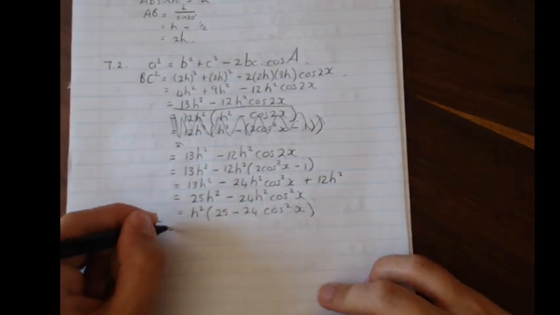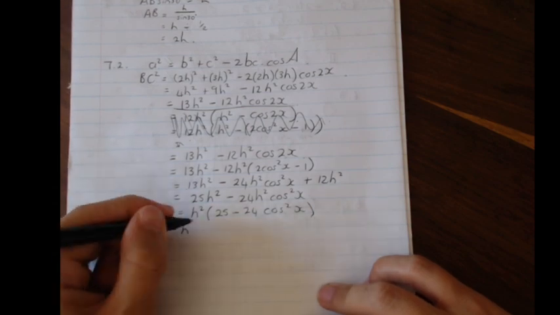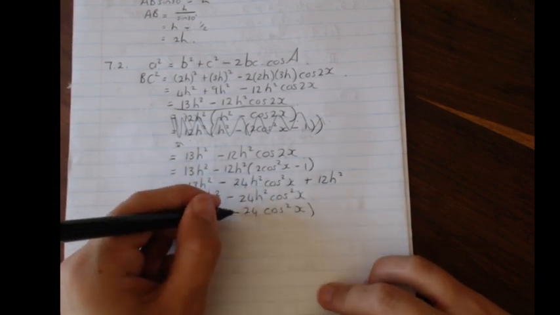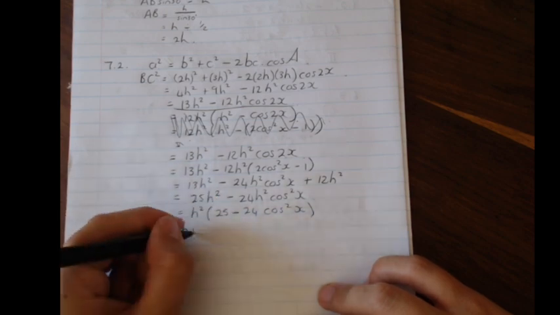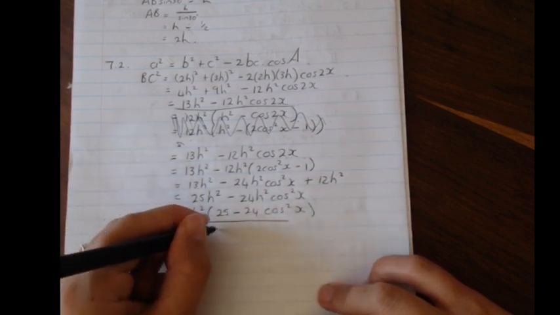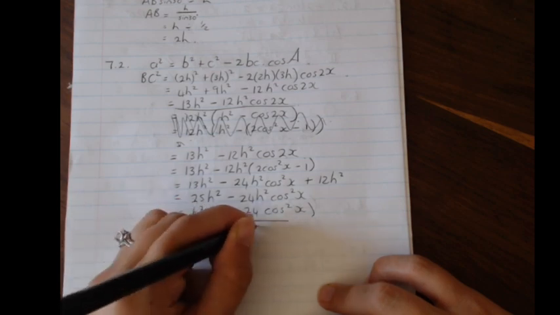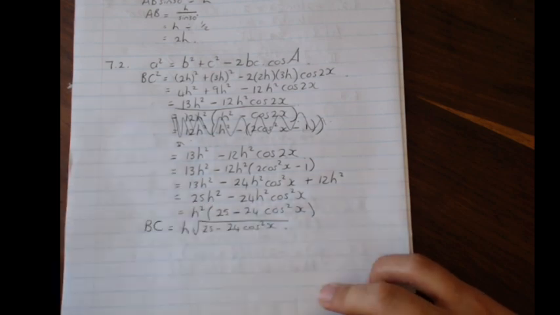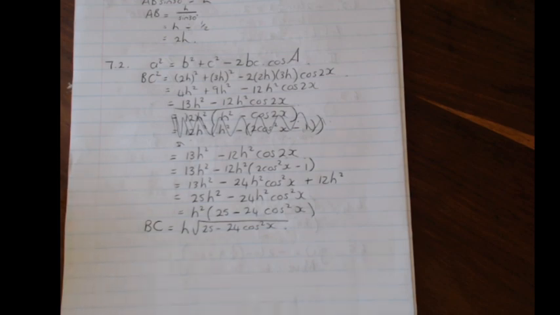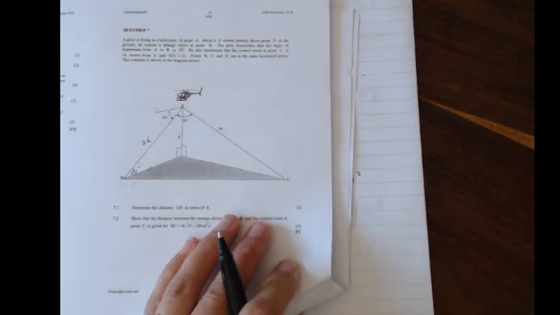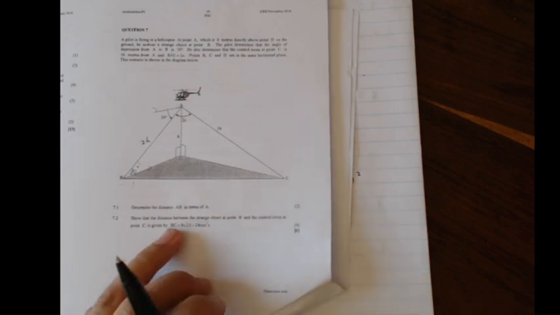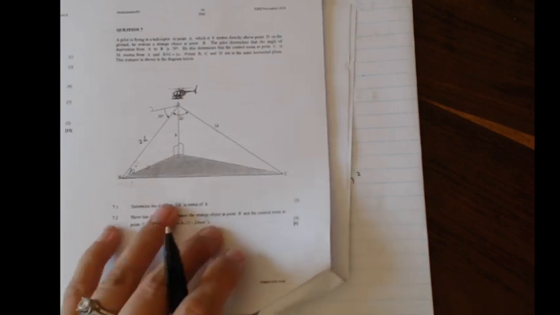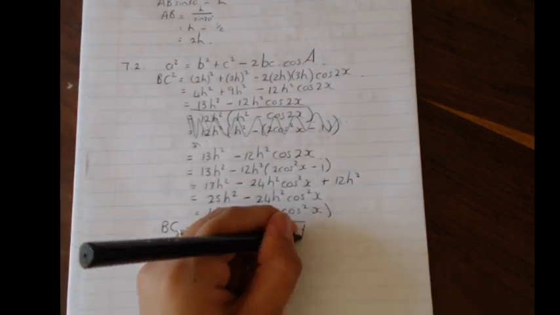So BC is going to be the root of h squared, which is h, and the root of this thing. I can't work it out, don't work out the 25 because there's a minus in between. I'm just going to put the root over 25 minus 24 cos squared x. I apologize for my brain also being on holiday. Alright, and that is h times the root of 25 minus 24 cos squared x. And that is where I want to end up.